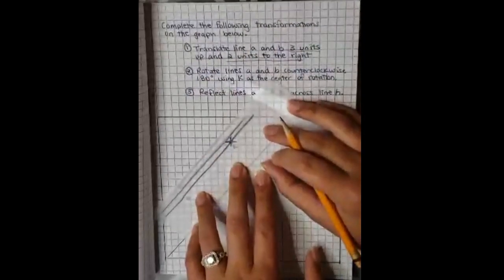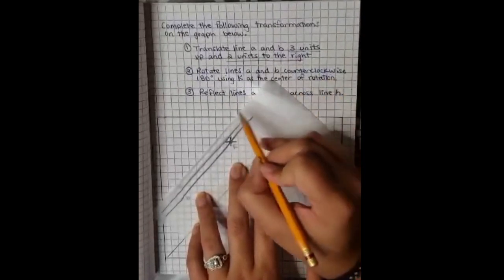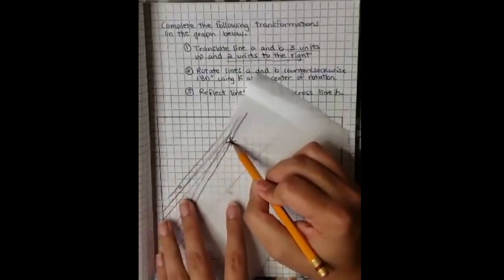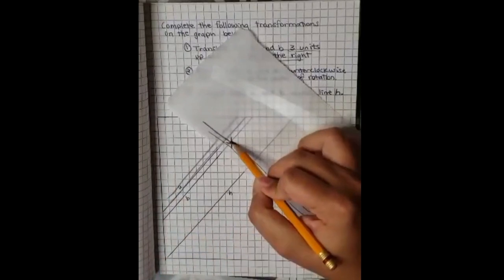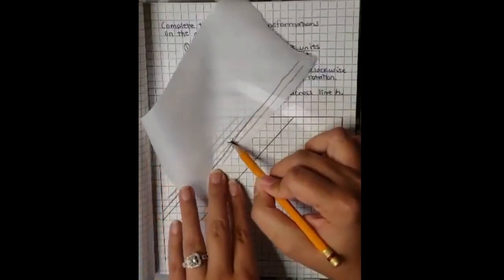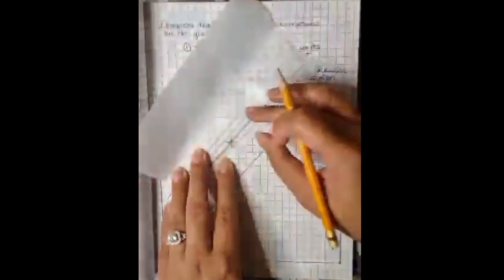And we need to go counterclockwise. So if we remember, counterclockwise is going to the left. So I'm going to put my pencil in the center. I'm going to rotate once. That is 90 degrees. Then I'm going to rotate twice. That is 180 degrees.